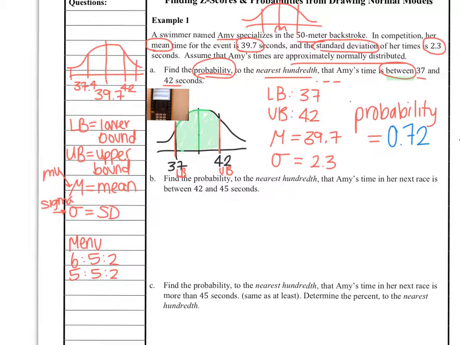So what this is telling us is that the probability that we would land in between those two values for her times for the backstroke is a 72% chance essentially, but the probability is 0.72. The next one says find the probability that her next race is between 42 and 45, and again to the nearest hundredth, so 2 decimal places.